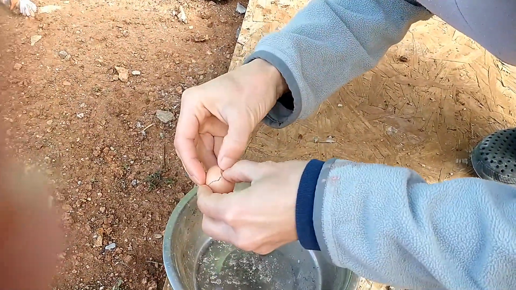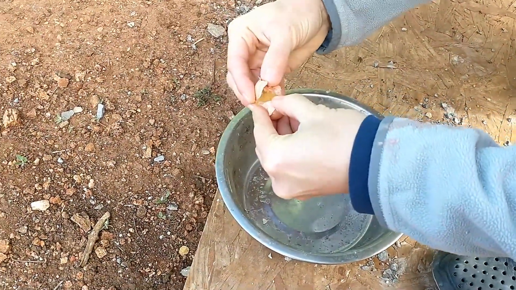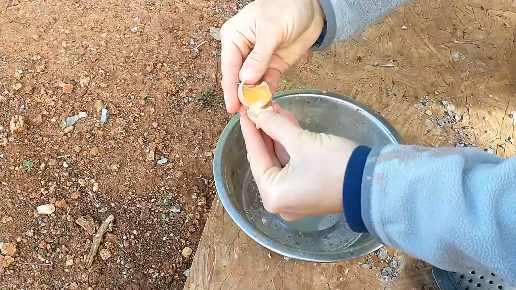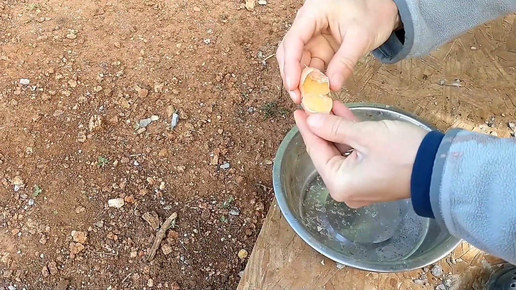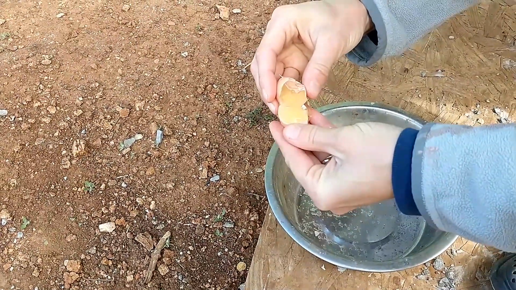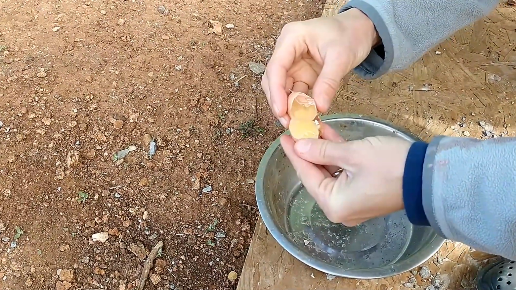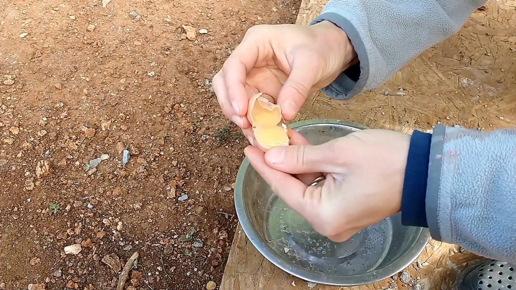Got a good shell on it. Oh, it's got like a serious shell on it. Nope, no yolk. It's all white. It's all whites. So we're looking up, and this is called what? Either a fairy egg or a fart egg. Because they're so little, I like the fairy egg name better.